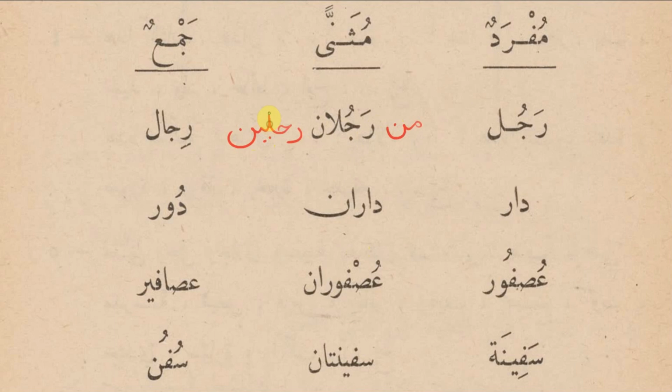Notice here, رجلين. This an in the dual always has this kasra at the end. This is a fixed movement. But here, notice they use the mark, this ya there. This is your mark that it's lowered. So min rajulain.